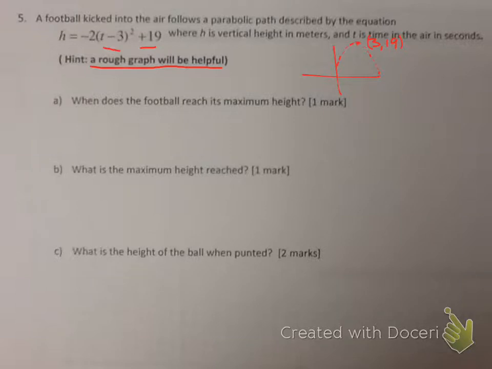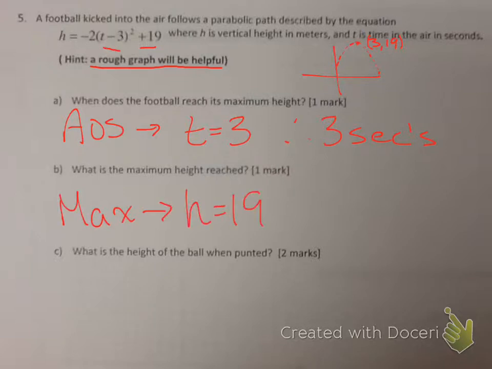So this question is, when does the football reach its maximum height? Well, when does it reach the maximum height? That's the t value, right? So we're looking for t, so that means the axis of symmetry. The axis of symmetry is t equals 3. So that means 3 seconds. The maximum height, well, the height is a y value. So that means we're looking for the maximum, or the optimal value. And in this case, it's h equals 19. So that means 19 meters.